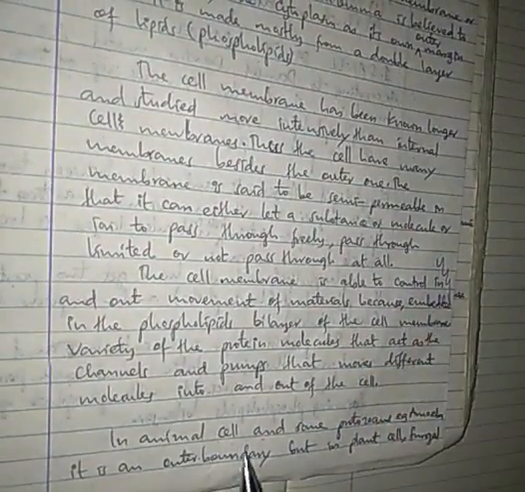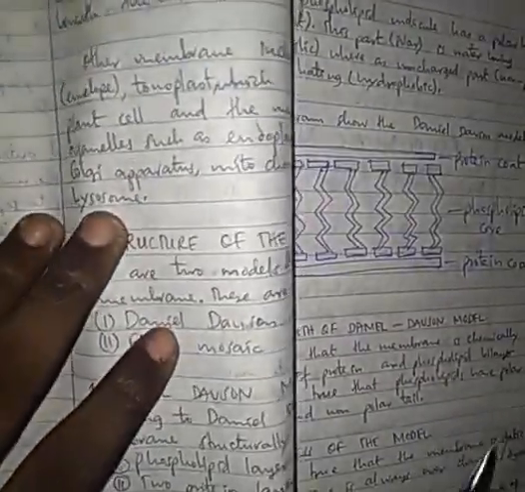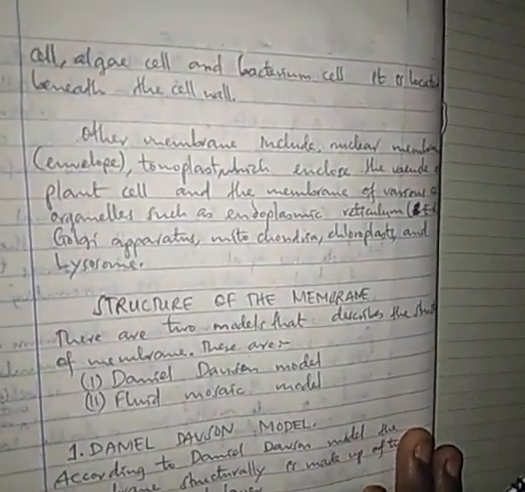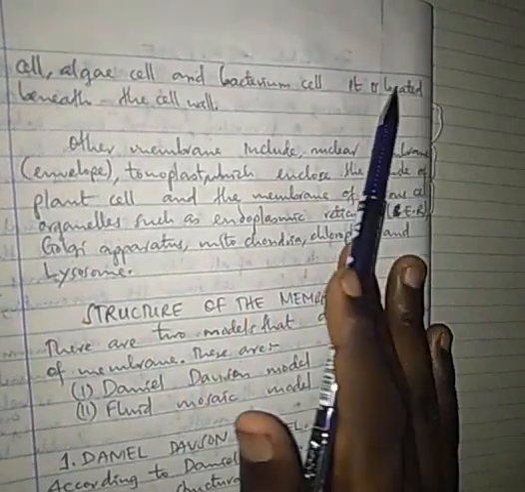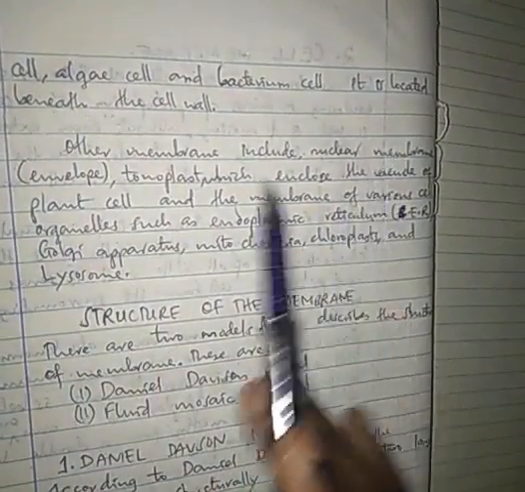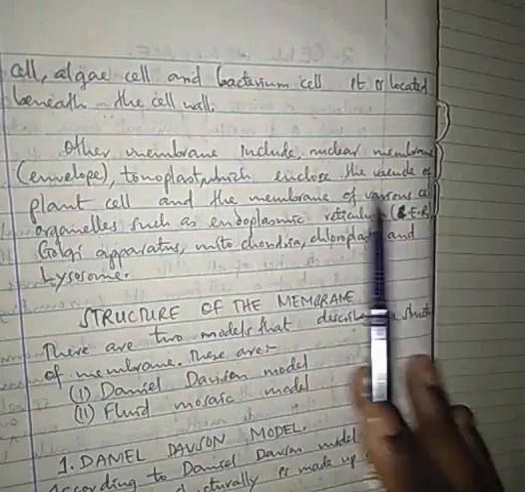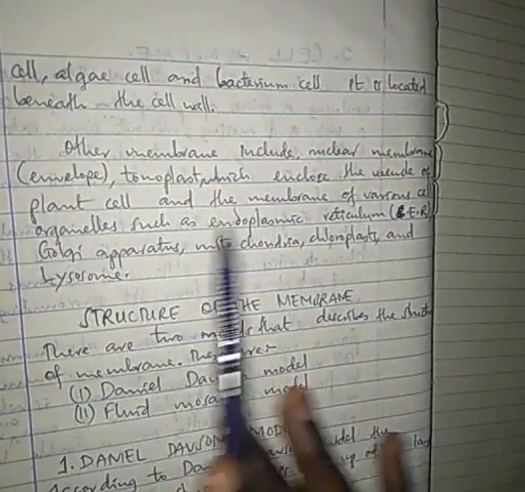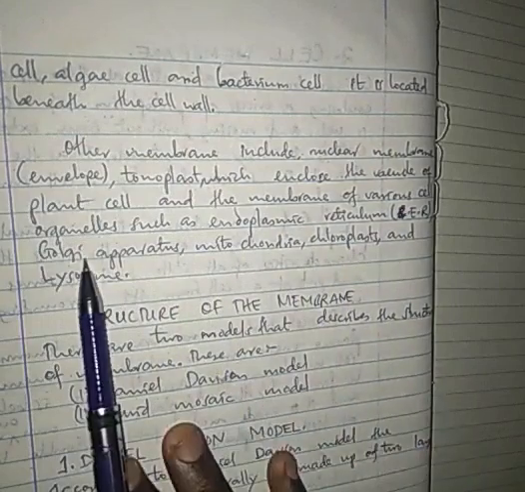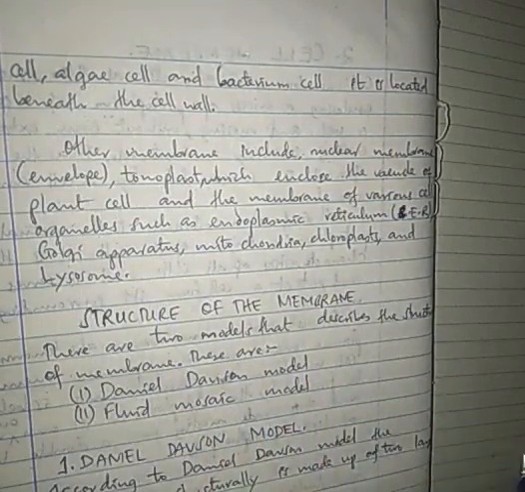Now in animal cells and some protozoans such as amoeba, it is an outer boundary, but in plant cells, fungal cells, algal cells and bacterial cells, it is located beneath the cell wall. Other membranes include the nuclear membrane or nuclear envelope. You have the tonoplast surrounding the vacuole of a plant cell, and the membranes of various cell organelles such as endoplasmic reticulum, Golgi apparatus, mitochondria, chloroplast, and lysosome.